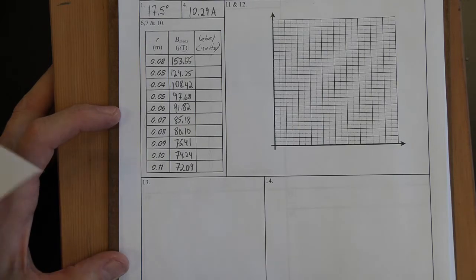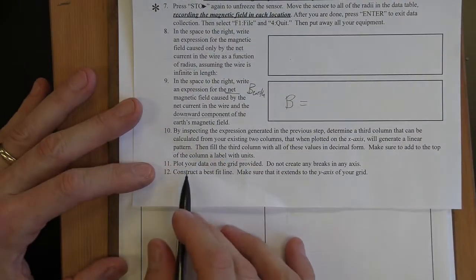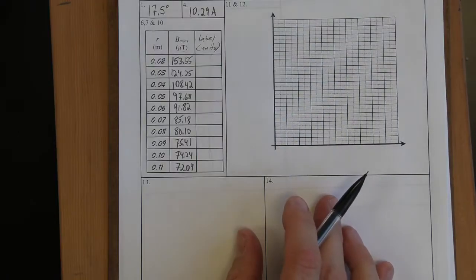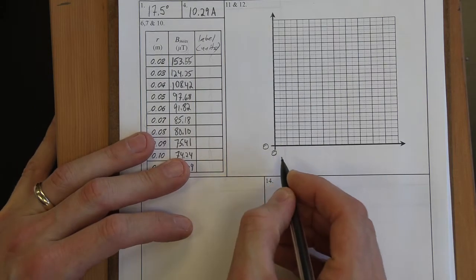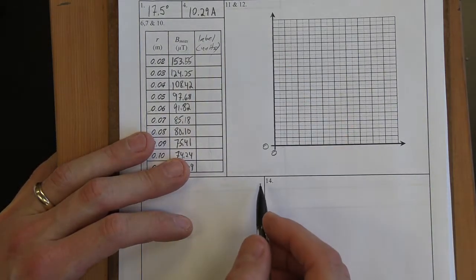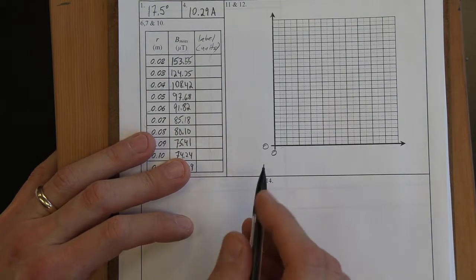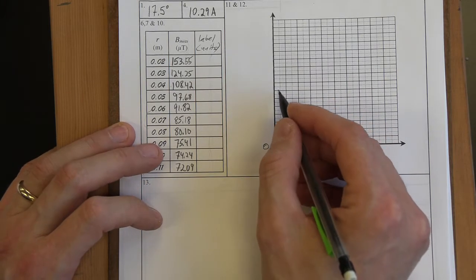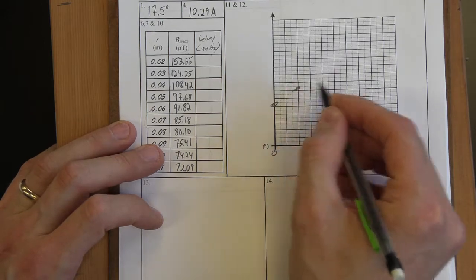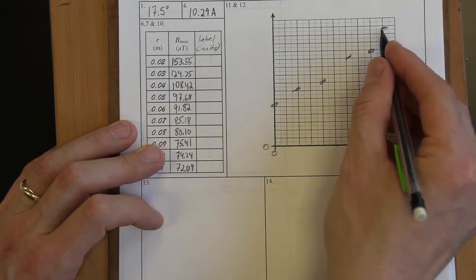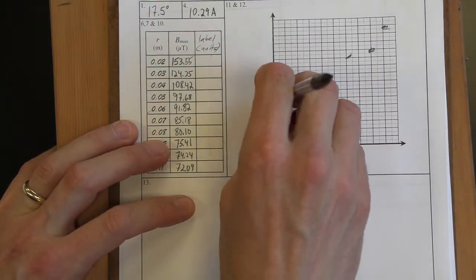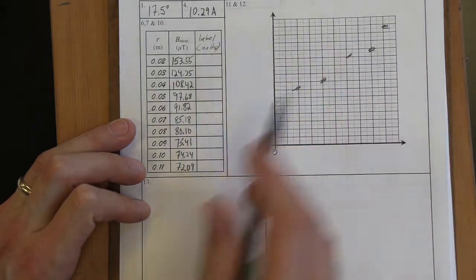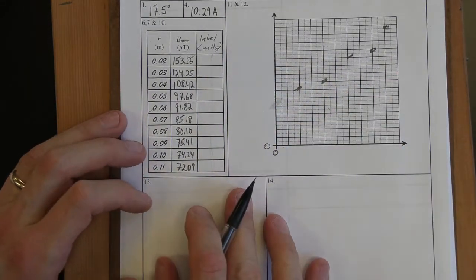Okay, so the next thing that you're going to do, number 11 says plot your data on the grid provided. Do not create any breaks in any axis. In other words, you're starting at 0, 0, and you're going even spacing along these axes. So then you're going to plot these data points, and I'll just tell you that it should look something like this. It'll look something like this, some kind of pattern that looks pretty linear. I don't know if that looks linear, but it's supposed to be linear.